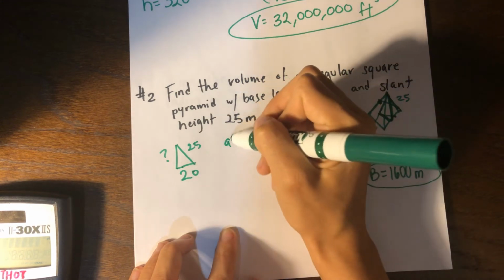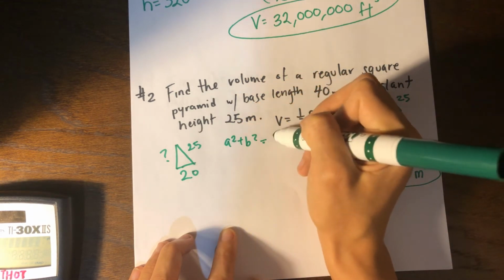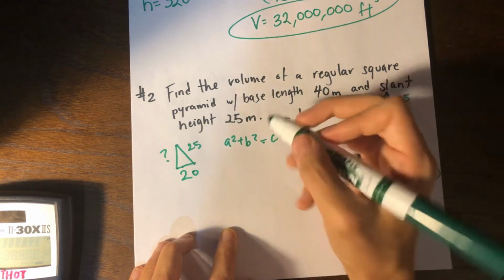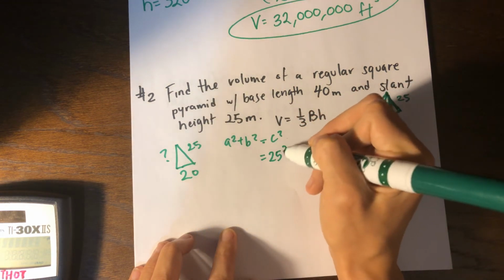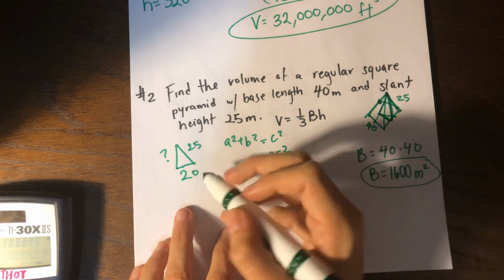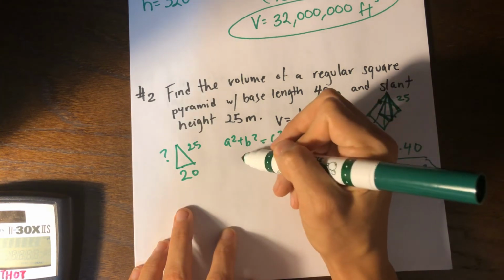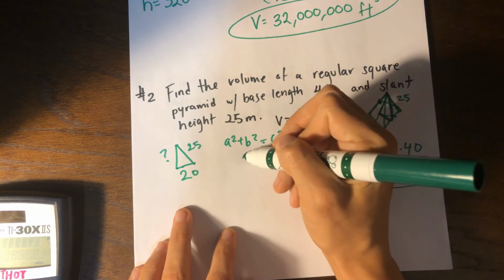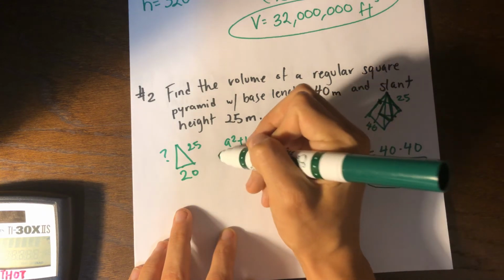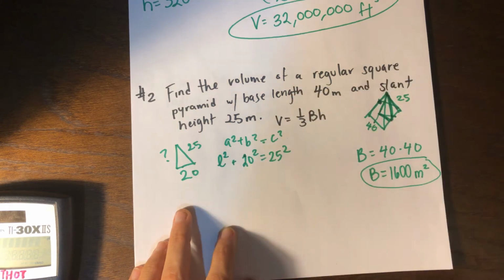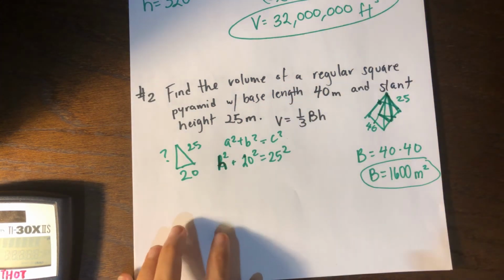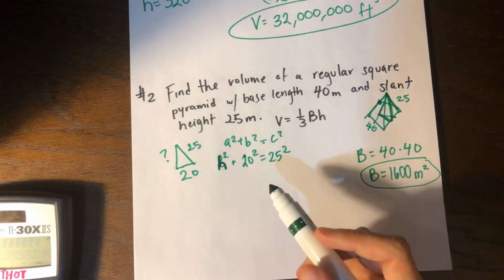Then we're going to use a squared plus b squared equals c squared. c squared is the diagonal part, so it's 25. b is going to be 20. Let's see, is that right? Yeah, 20 squared. And then a squared is going to be our slant, it's going to be our h. My bad. h squared plus 20 squared equals 25 squared.